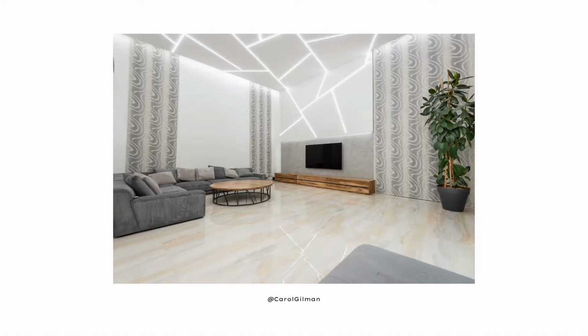And line is one of the cool design elements that helps us to create movement, and it leads our eye in a certain direction. Depending on how that line is arranged or placed, it will create a different look and feel.